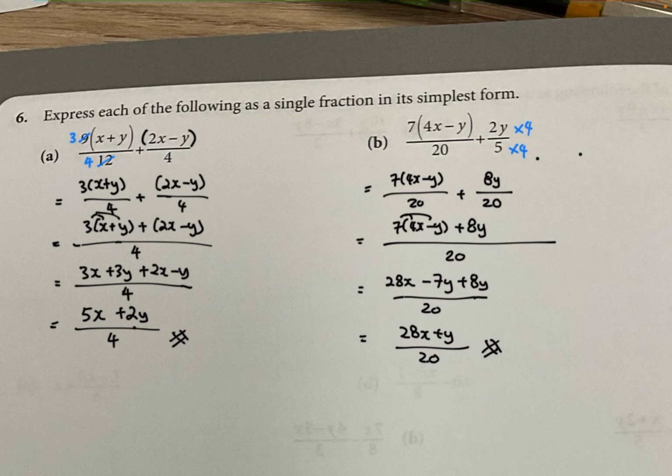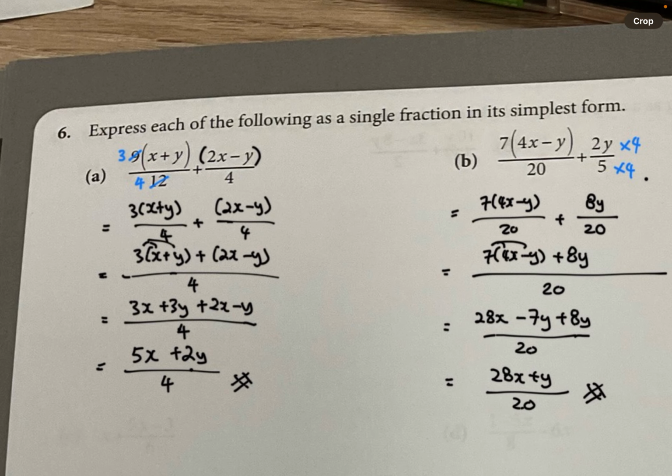Okay. So from the start of the year, we have been doing expansion of bracket, we have been adding fractions. So when you see the question, how they ask you, they say, express each of the following as a single fraction. So what you have been doing is, we adding two fractions, then end up we have one fraction. So this one fraction is our answer already. The question is asking for this.